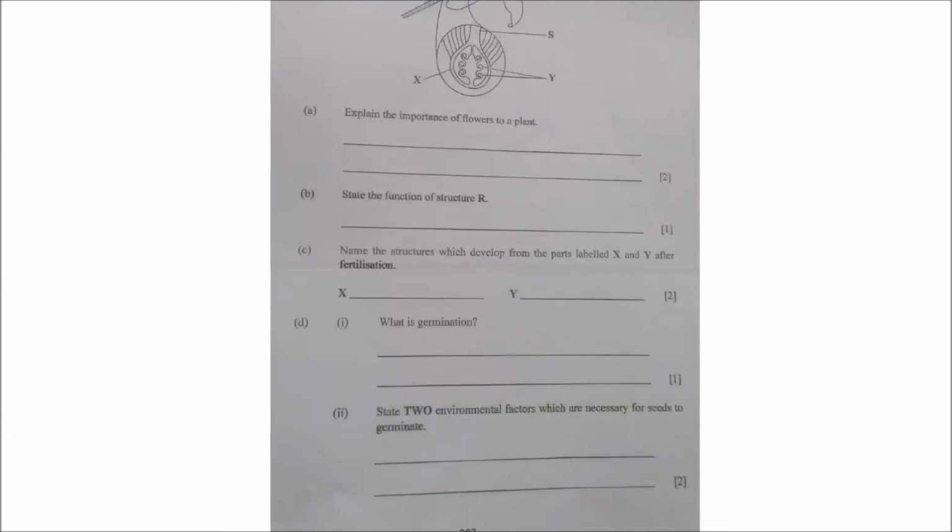All right. Next, it says state two environmental factors which are necessary for seeds to germinate. I gave you guys three. It needs oxygen, it needs water, or you can say a moist soil, and it also is going to need a suitable temperature range between 5 degrees Celsius and 40 degrees Celsius.